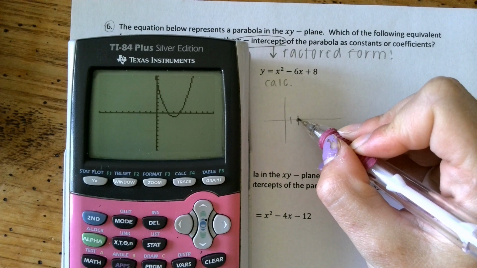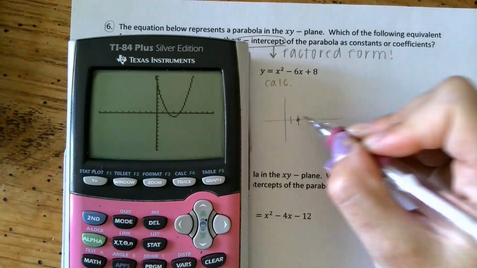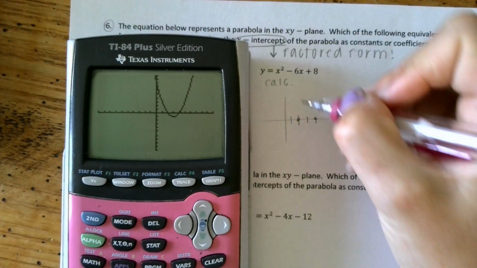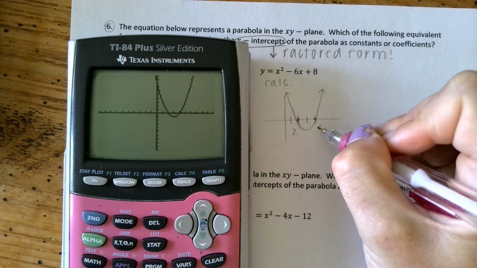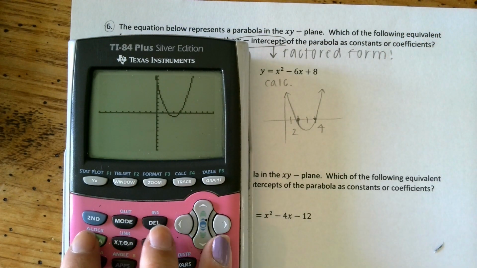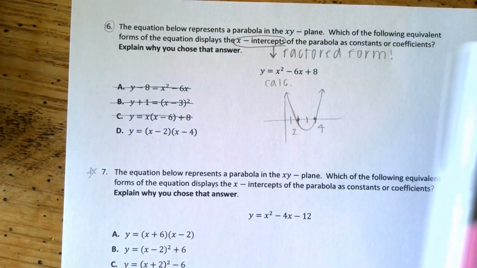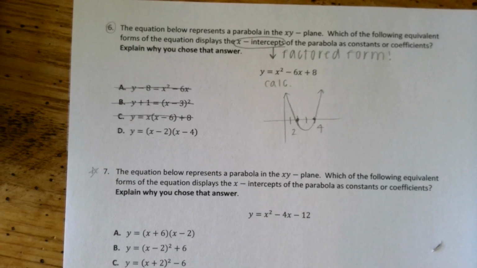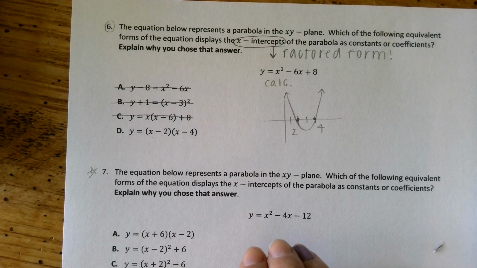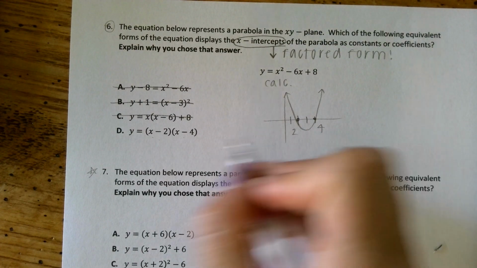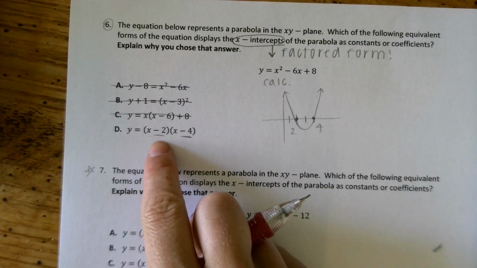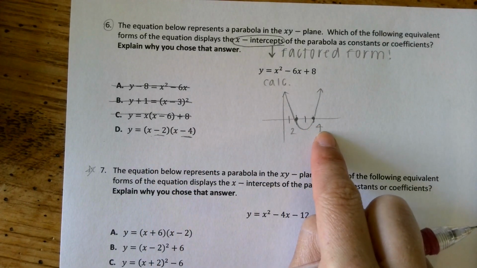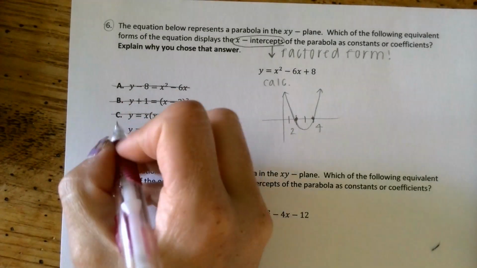So I see it crosses at +2, and it looks like +4. This is kind of what my graph's looking like, 2 and 4. The only other thing we need to know is that when I'm writing this in factored form, inside of those parentheses is always opposite. So that's why this +2 became negative and this +4 became negative.